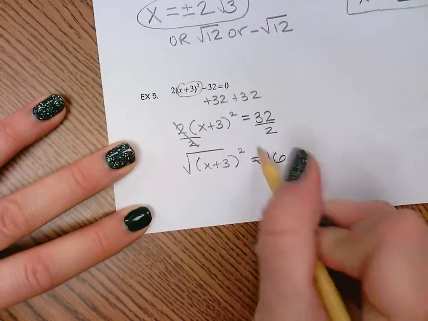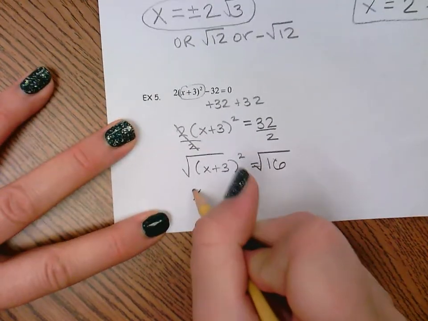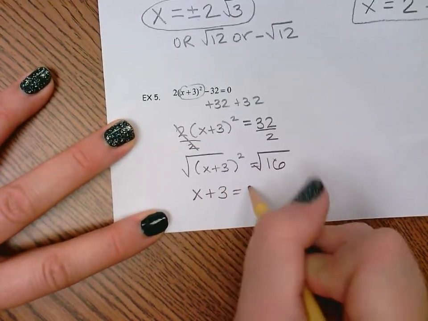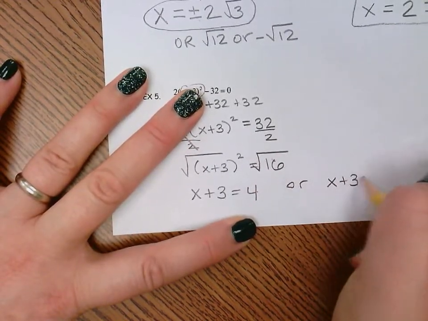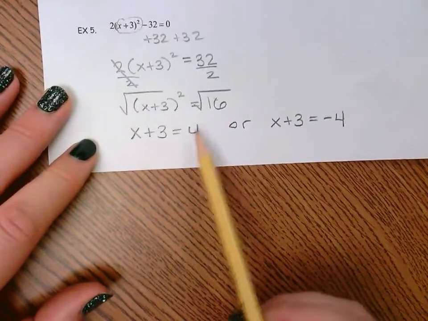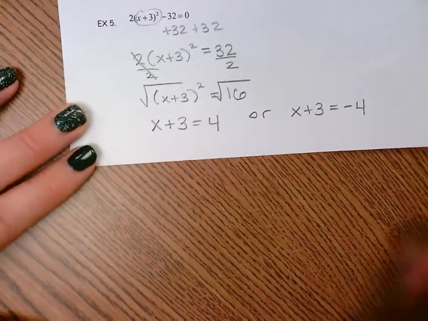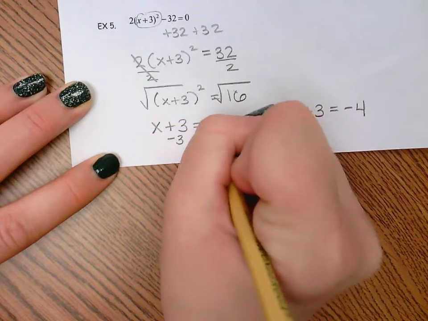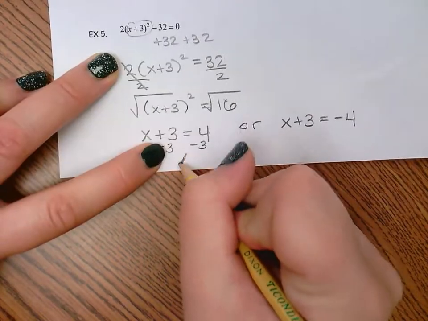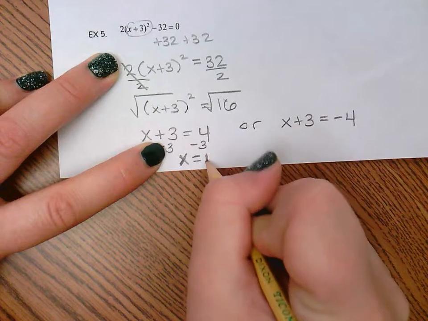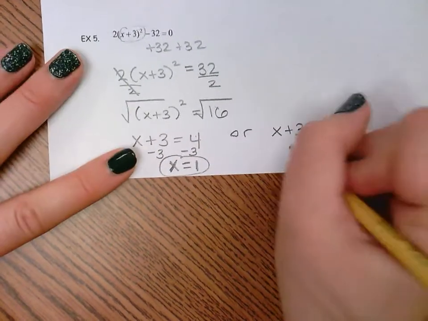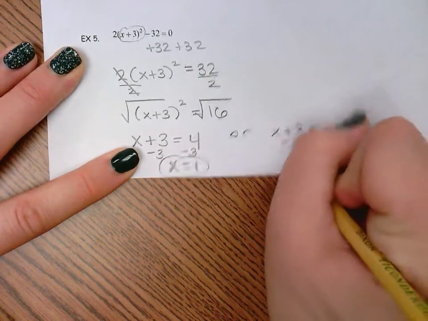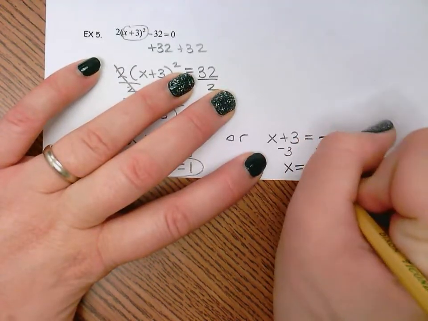So when I take the square root, x plus 3 equals 4. I'm going to write it as two separate equations, or x plus 3 equals negative 4. So plus or minus 4, if I write it as two separate equations, I think it's easier for you to see the final answers. Either x is positive 1, because 4 minus 3 is 1, or when I subtract 3 over here, x equals negative 7.